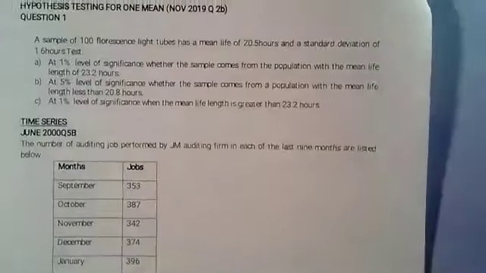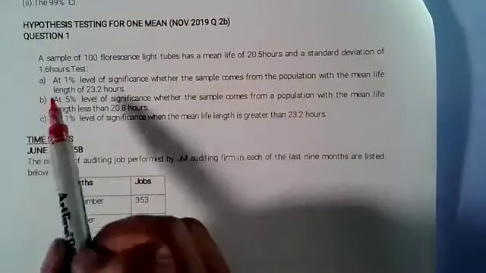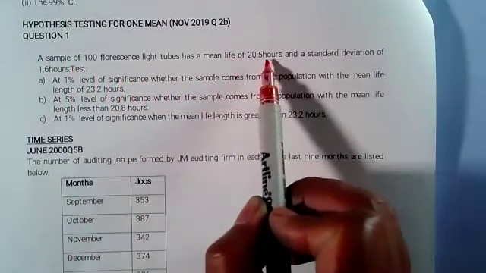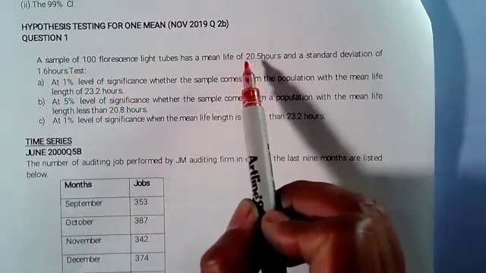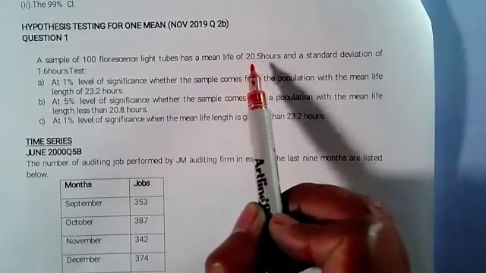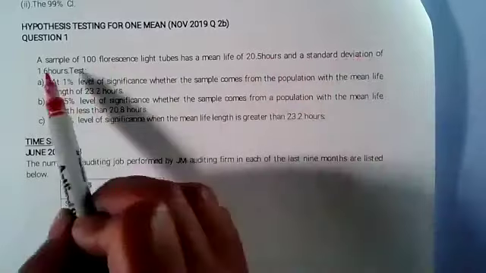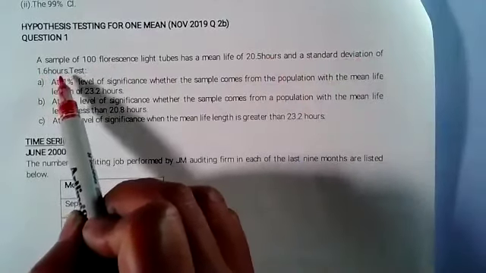I'm taking you back to the question. Tumeambiwa hapa, a sample of 100 fluorescence tube light has a mean life length of 20.5. You see, this is what we call X bar, mean for the known population, because it's 20.5 when the population size is 100. And a standard deviation of 1.6 hours.